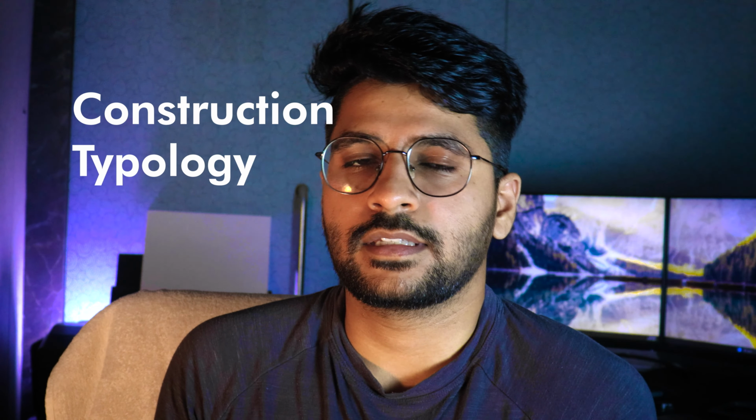Construction typology, like I said before, about the hospital. Now you might intend to use materials which are eco-friendly, don't affect the environment that much, have a low carbon footprint, and move towards sustainability. So just don't restrain yourself with the fact that now we have a lot of information.